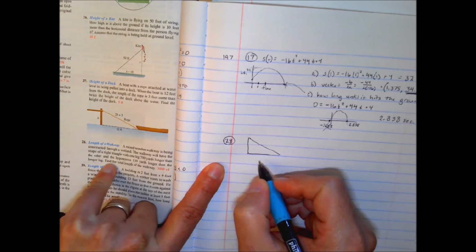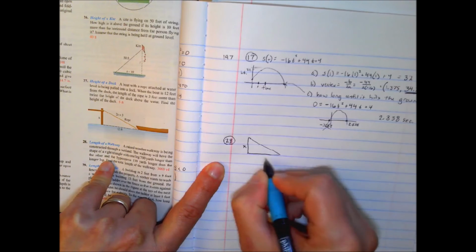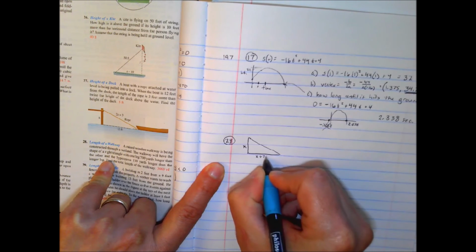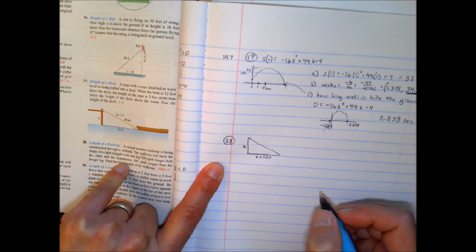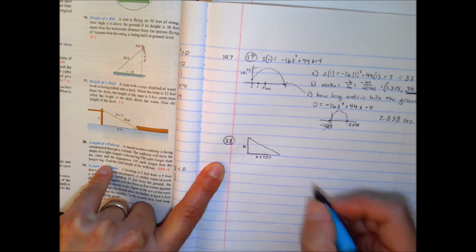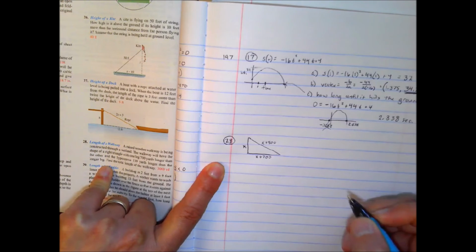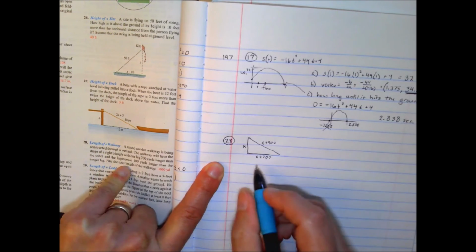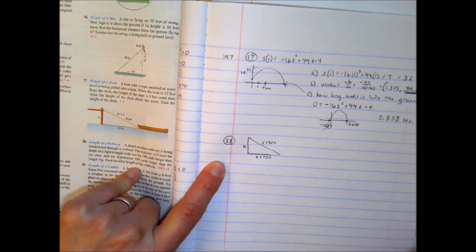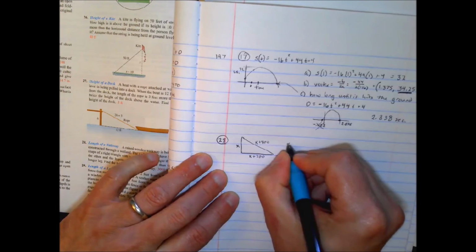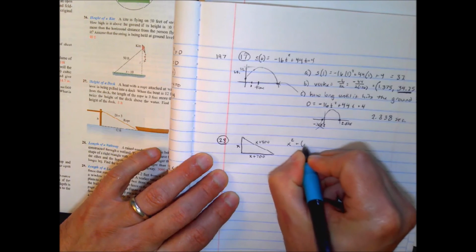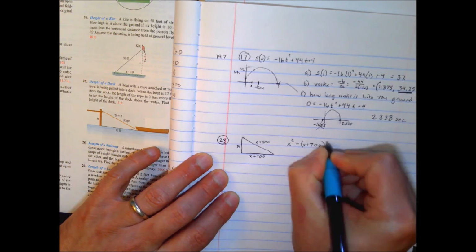So we'll say this one's x. This leg is 700 yards more than that. And the hypotenuse, 100 yards longer than the longer leg. So 100 more than this would be x plus 800. Okay? Find the total length of the walkway, so the total all the way around. Okay, so we're going to use a squared plus b squared equals c squared.